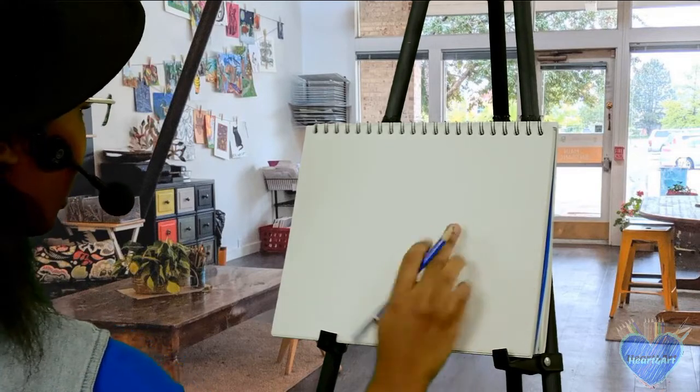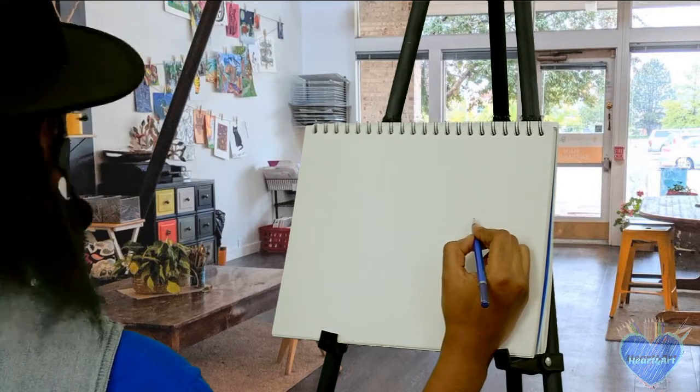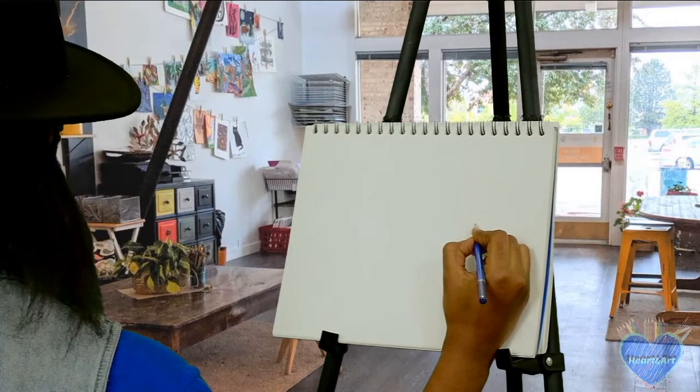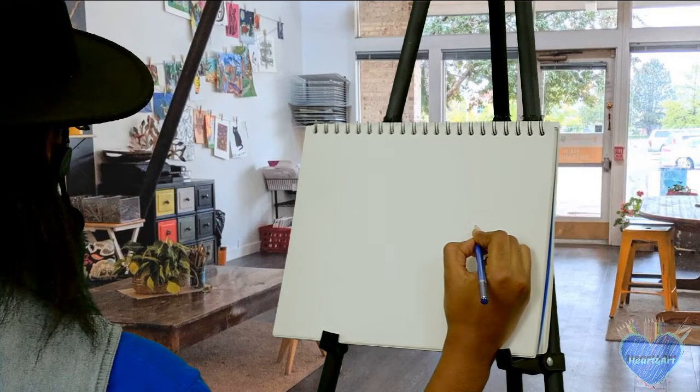Then I'm going to start drawing inside out. So I'm going to start drawing his face right here. Come about here to give some space for his hair.